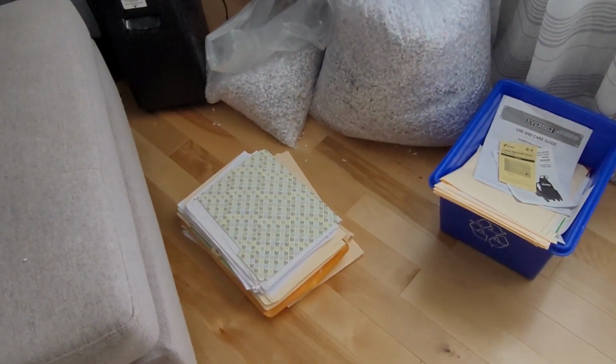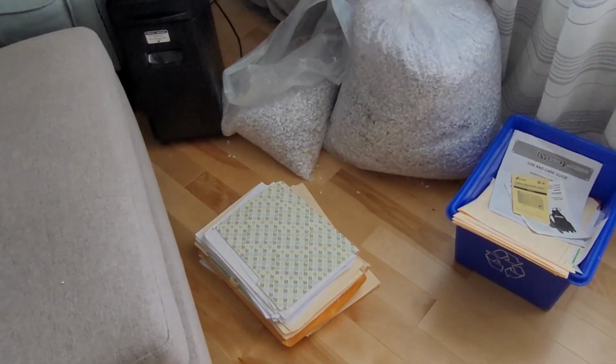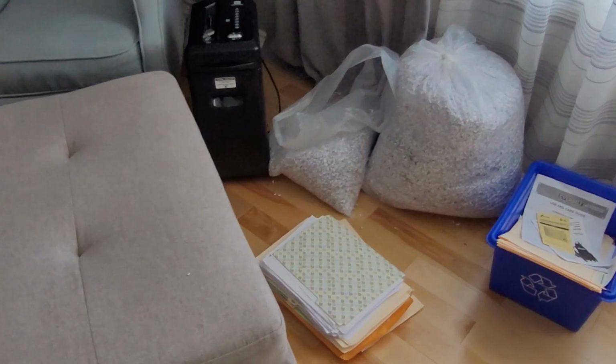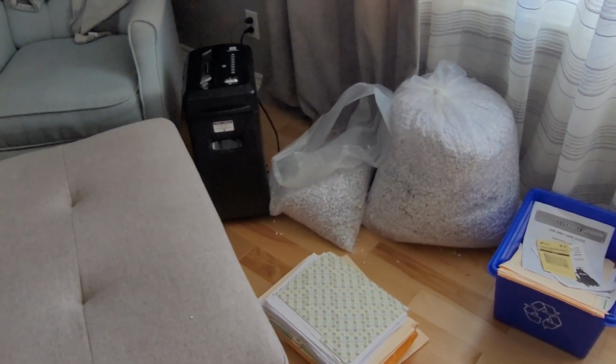I found this pile of stuff here that I think I can shred from several years ago. And I did want to mention too, you do not need to keep credit card statements.